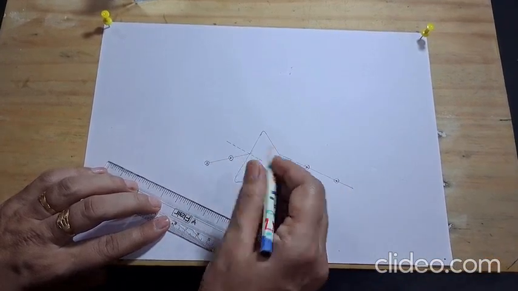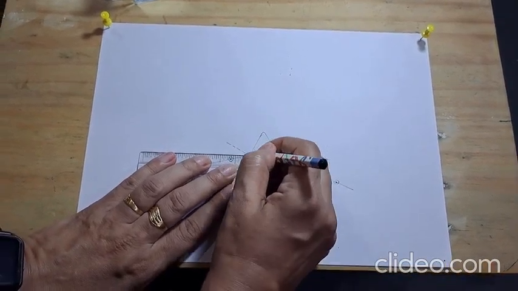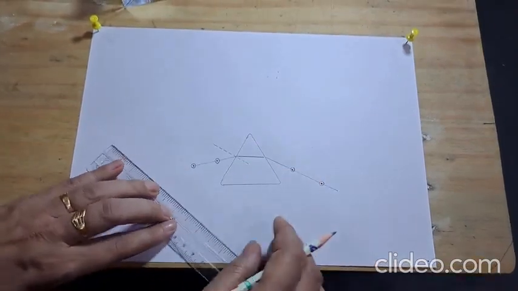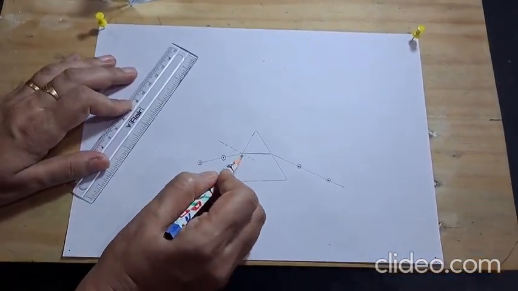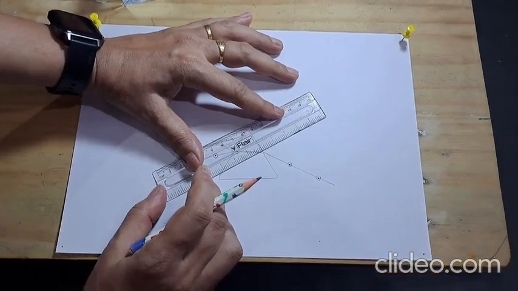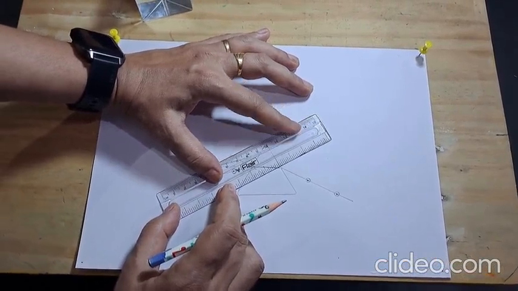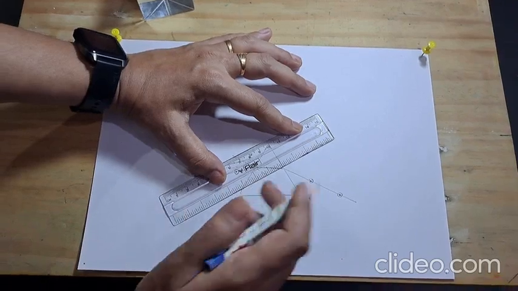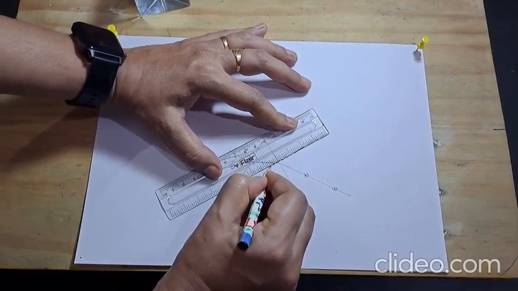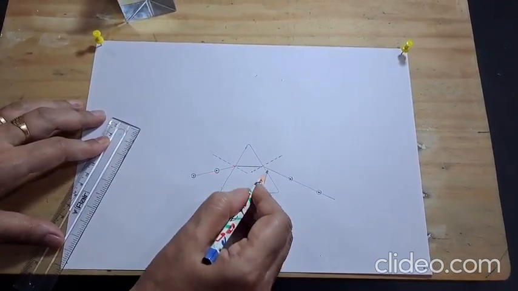This was the incident ray. You can join the two with the help of a dotted line showing the actual path, or you can even use a bold line for this. Then just like the way we made a normal at this point, we'll be making a normal at this point also. The normal is perpendicular to the surface, so make sure it's a perfect perpendicular. For drawing a normal, we'll be using dotted lines. So this marks the normal at this side of the prism.